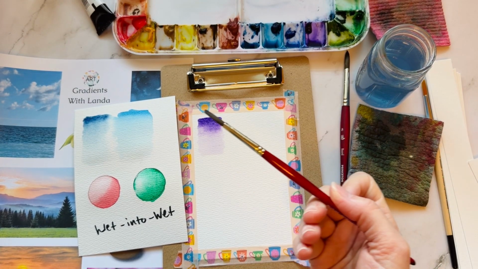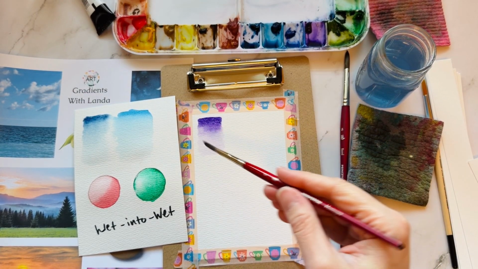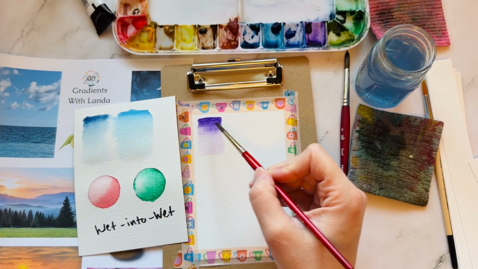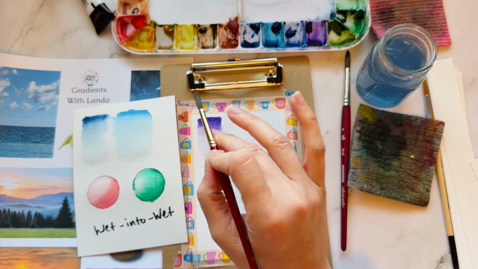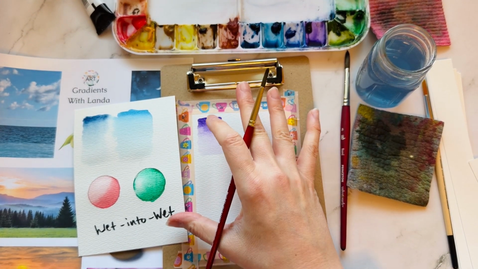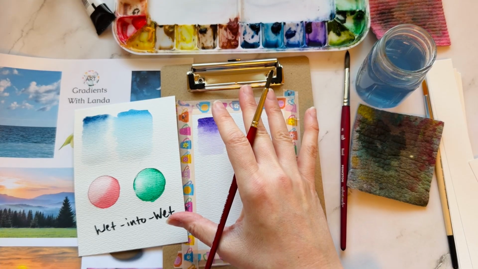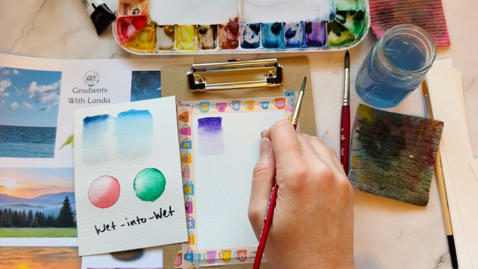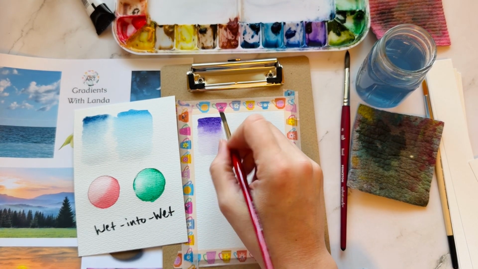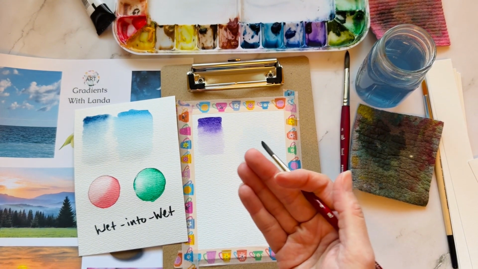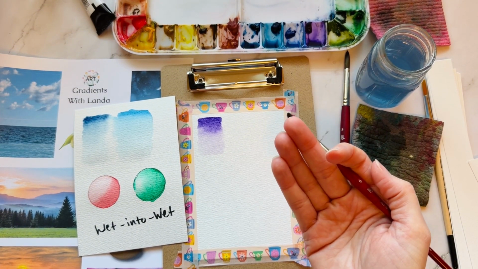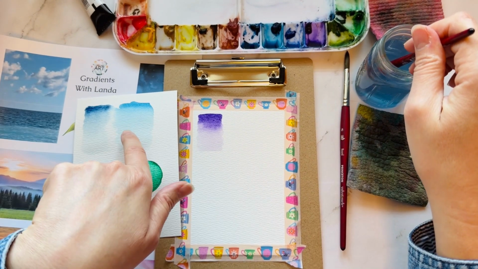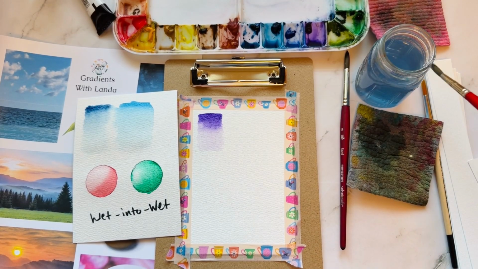I am a fast painter in certain ways, and I love doing it like this. Again, this is a direct painting method for creating a gradient. We started with a dry surface, we painted that stripe, and then we blended it out with a clean, damp brush. Let's do that again. I'm going to do one more so you can see it again.